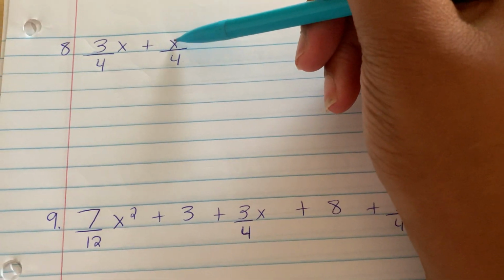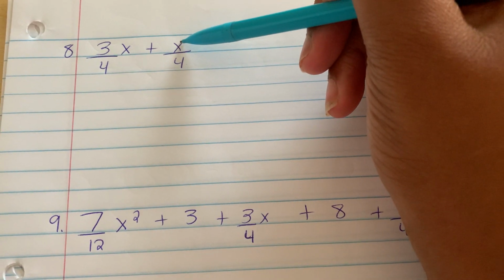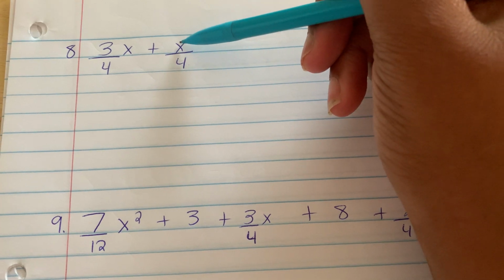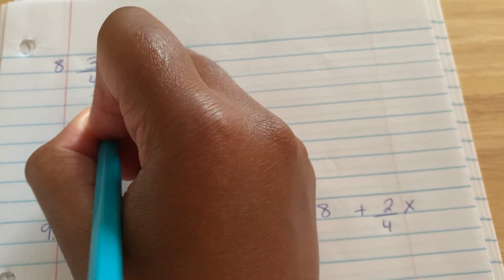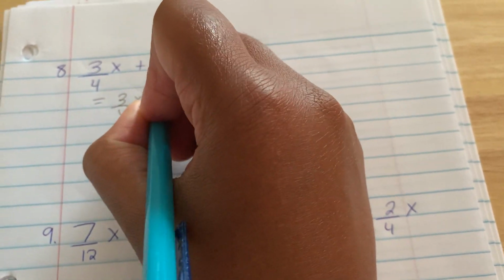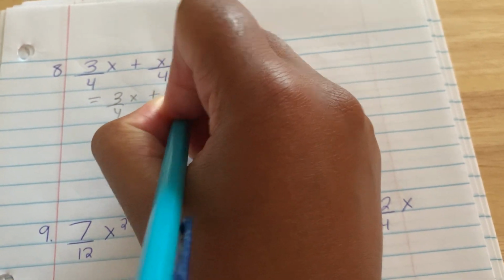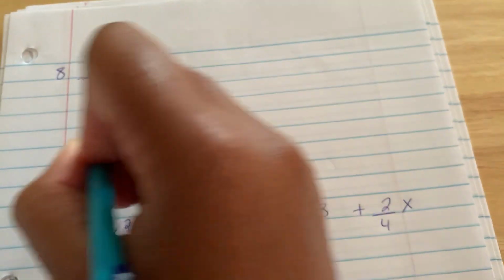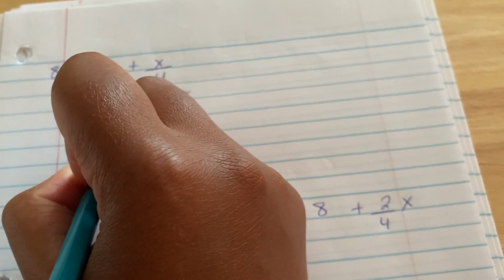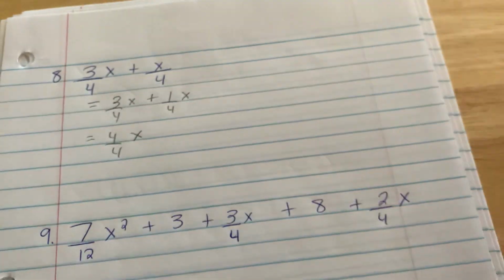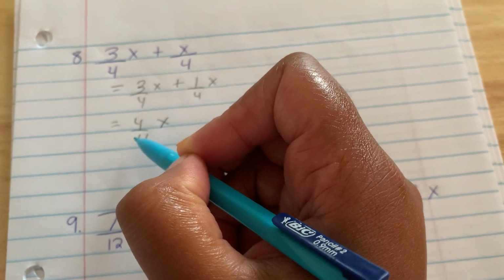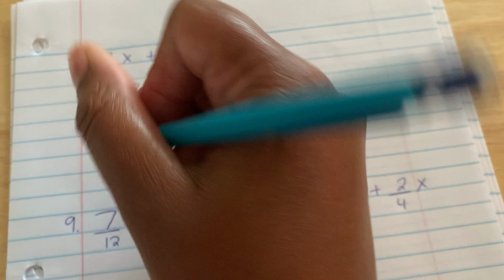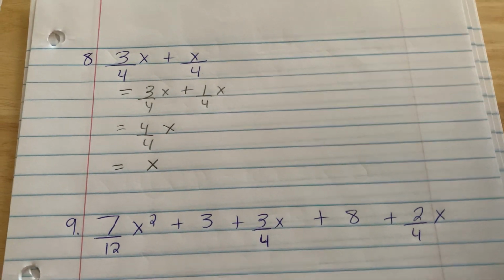And when you have a term written like this with just the x on top, that means that it's considered to be 1 over 4. So this is 3 over 4x plus 1 over 4x, which is 4 over 4x. 4 divided by 4 is 1, so this overall answer is just x by itself.